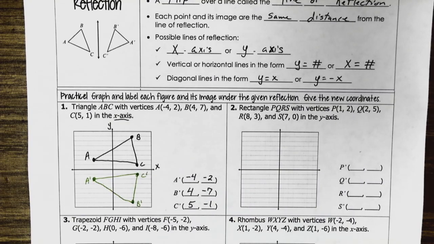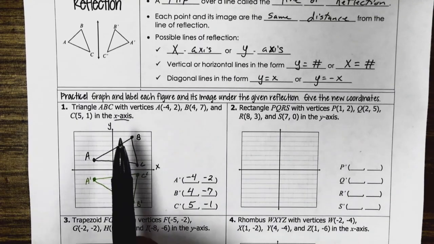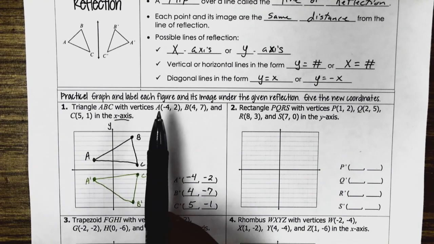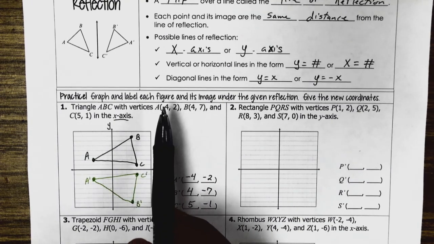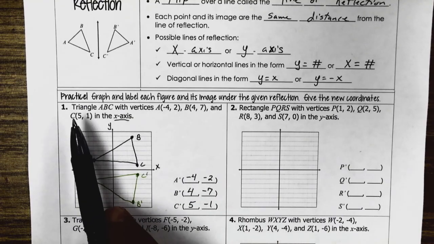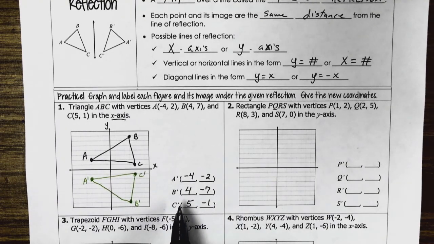Now, if you're reflecting over the x-axis, there is a little trick you can do. If you're flipping over the x-axis, the x-coordinate is going to stay the same. See how it's -4 for A and A prime, 4 for B, 5 for C and C prime.